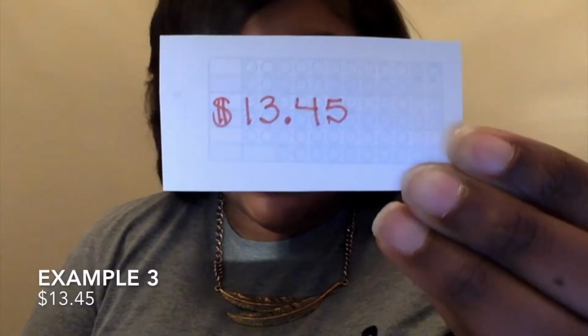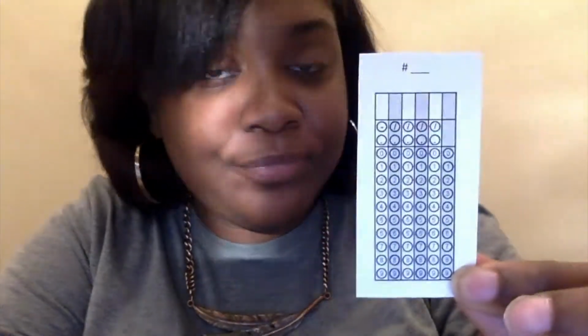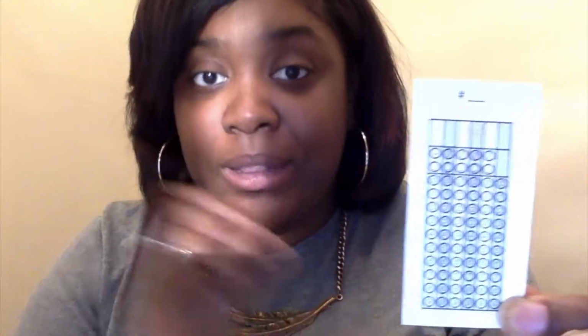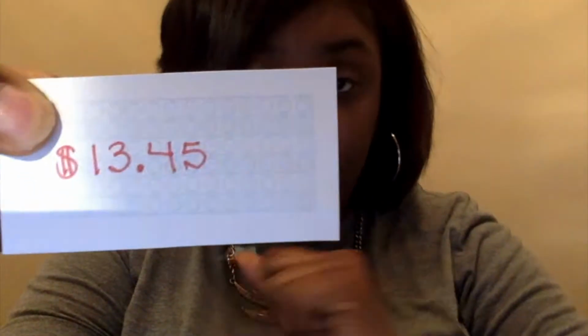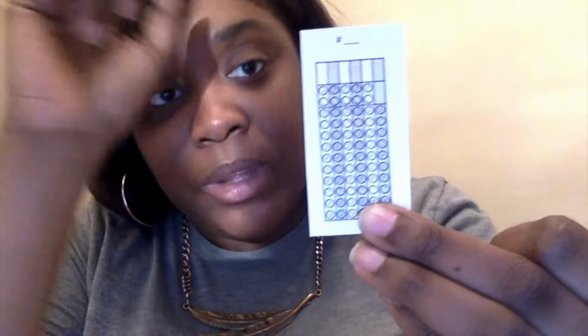Okay, so your next example. Say your answer ends up being $13.45. If you look at your graded response, do you have a dollar sign? No. So that's not something that you can worry about. That's not something that you include in your answer when it comes to this graded response. So again, my answer is $13.45. I'm going to start with my 1 in my first box, my 3 in my next box, my decimal, my 4 in its own box, my 5 in its own box, and I'll bubble it in the same way. Dollar signs, you do not include in graded response. Listen well, no dollar signs.